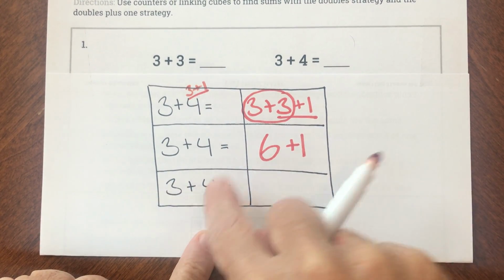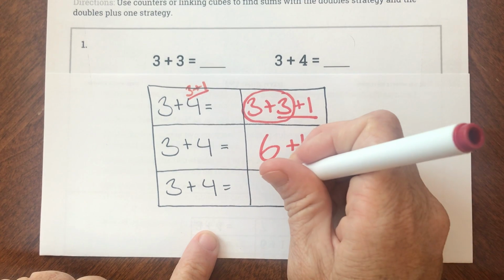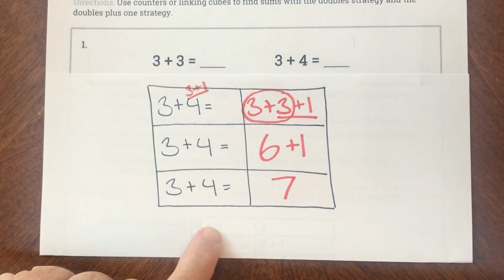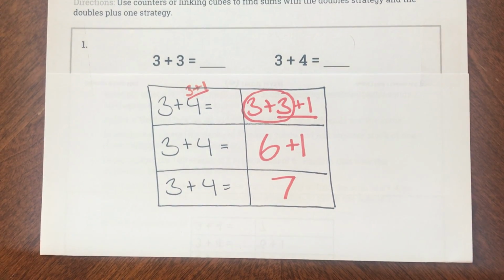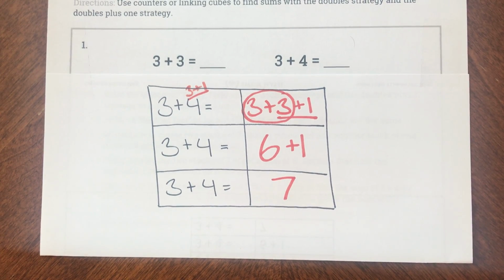So 3 plus 4 is 6 plus... I'm sorry, 6 plus 1, which is 7. Okay, if that's seeming a little tricky, don't worry. We're going to do quite a few of these together.